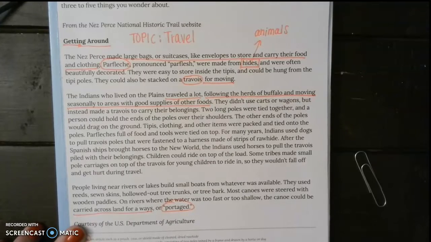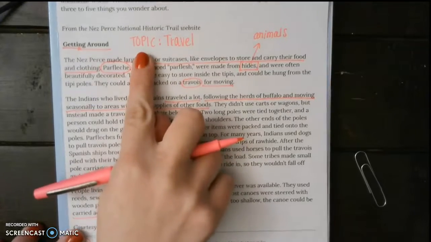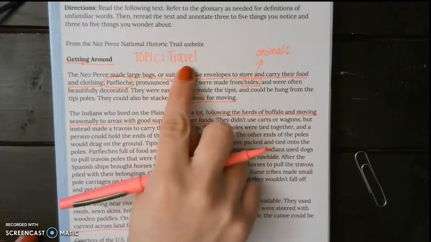So if I had to answer my question, how is the author organizing this information?